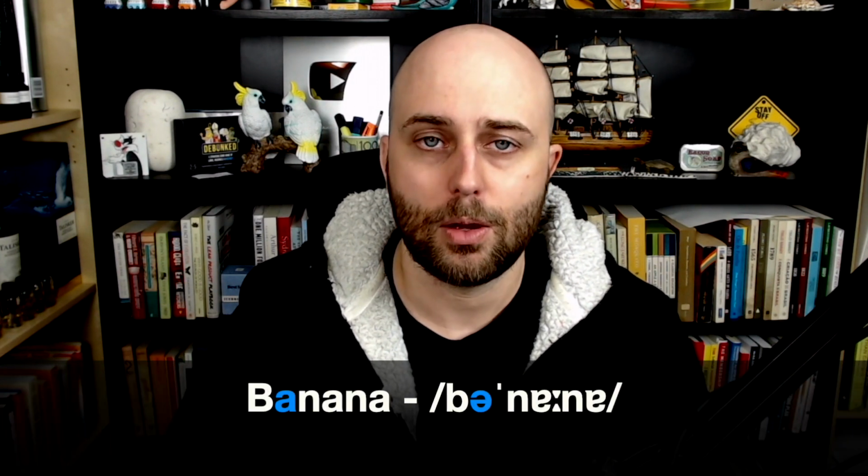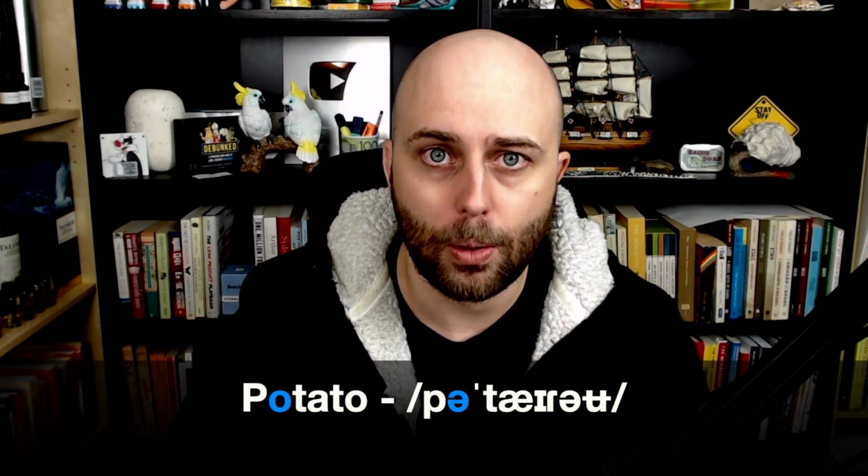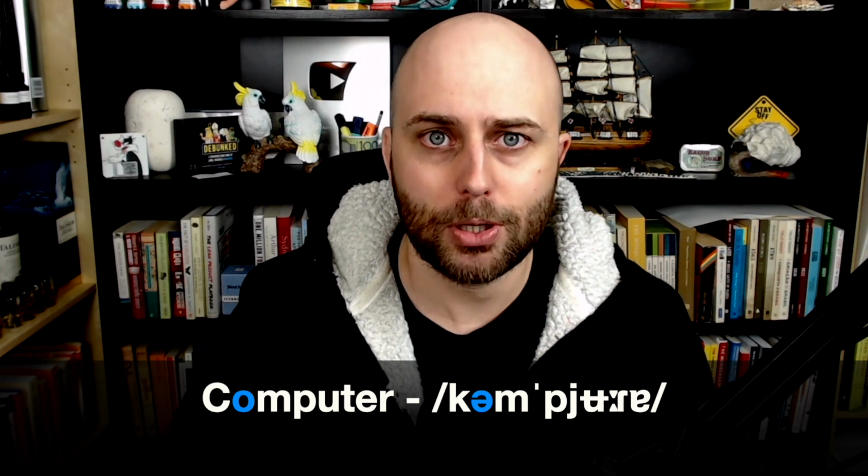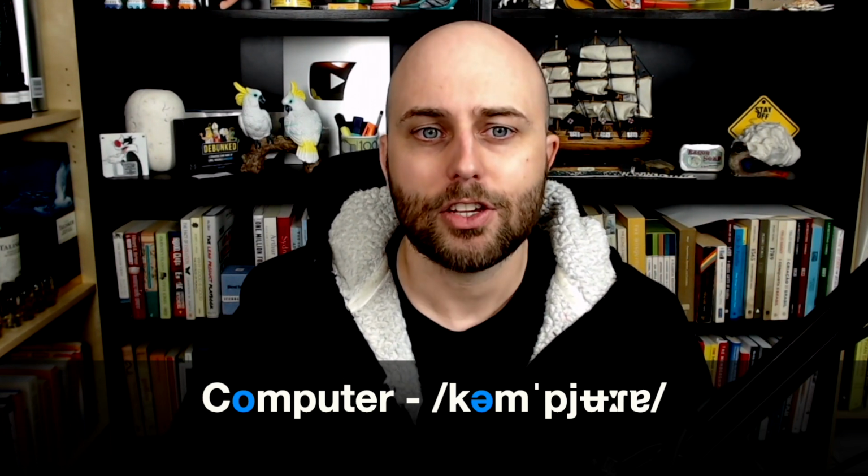Another example might be banana, banana, or potato, or computer. So it's subtle. You just have to get used to having a neutral mouth and saying "uh". So the tongue is flat, the lips are kind of rounded, the jaw isn't too low, but it's also not too high. It's just neutral. Right? It's kind of like you're having a brain freeze.